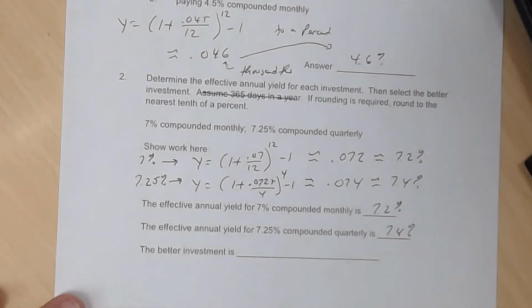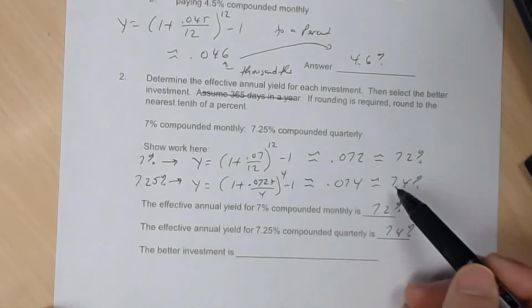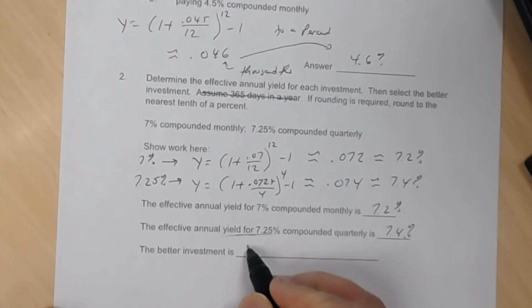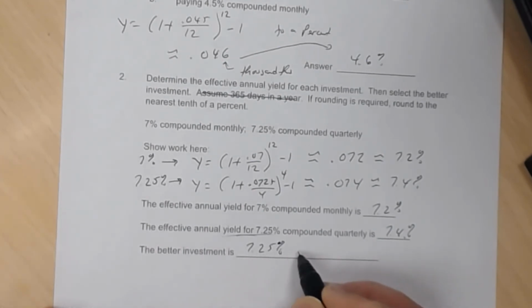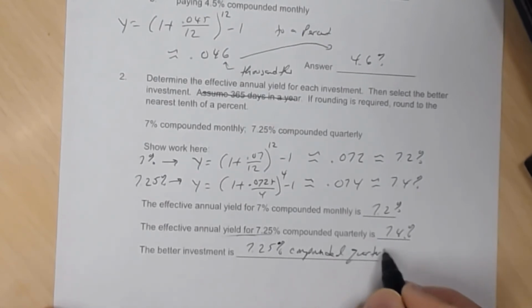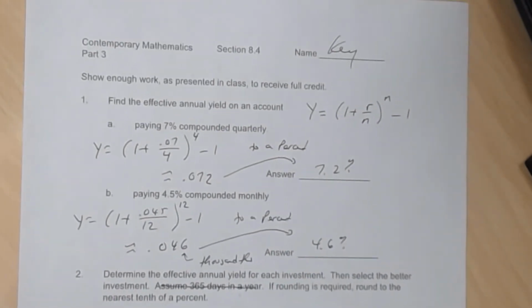And the question is, which one's a better investment? So let's assume you are investing. This is a savings account, let's say. So if this were a savings account, you were investing money, then the one that has a larger effective annual yield is the better one. So this has a larger effective annual yield, so this would be the better investment. So 7.25% compounded quarterly. Okay? All right, so that is the key to section 8.4, part 3.